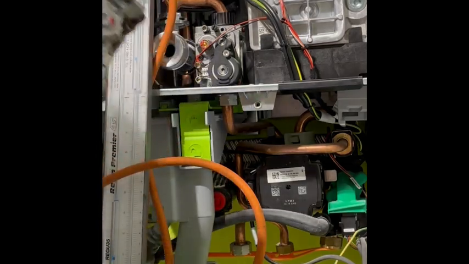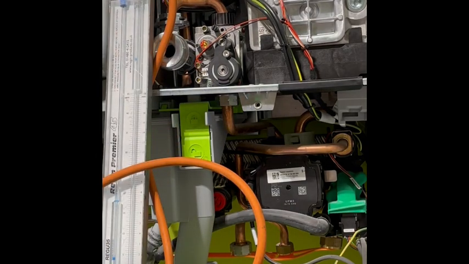So yeah, you take readings across certain points on your gas valve. That's another way of checking the resistance and proving that the gas valve is actually faulty.